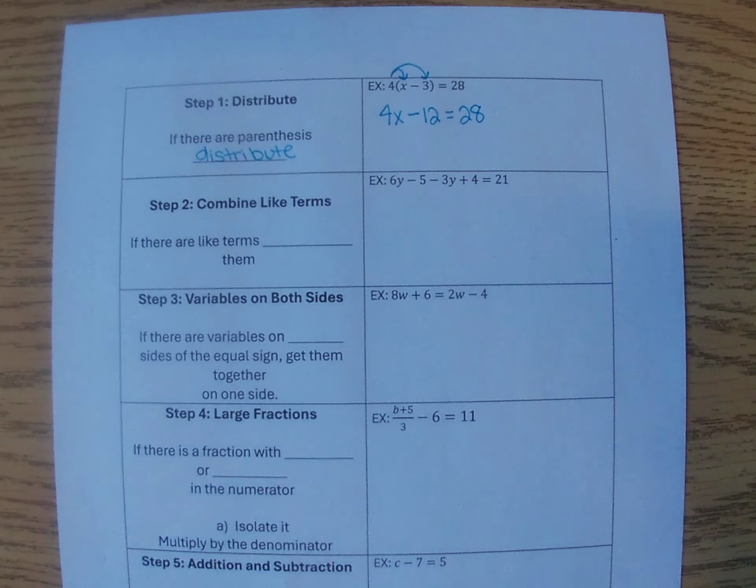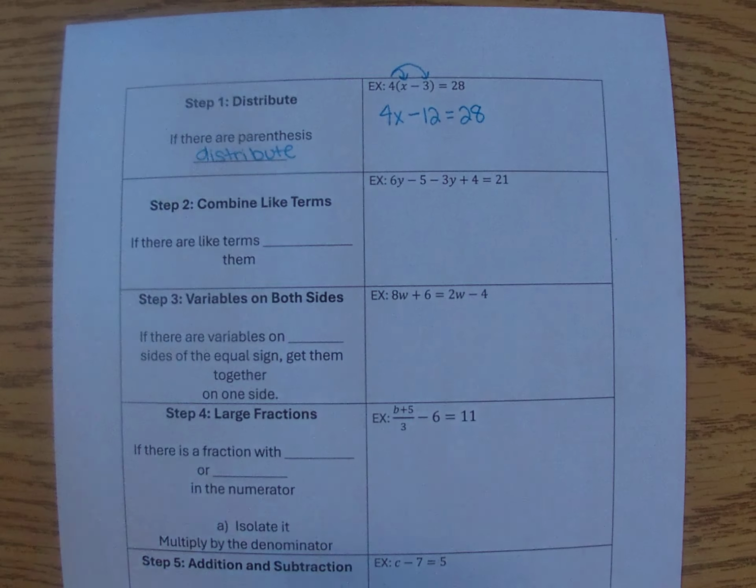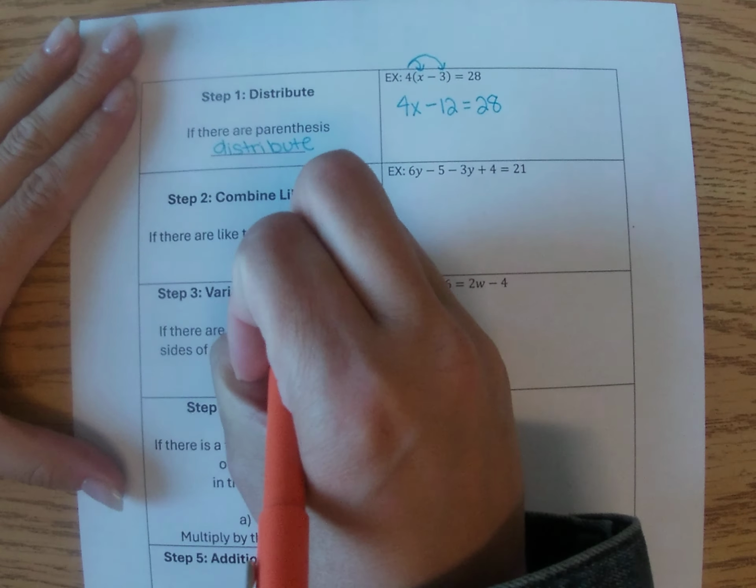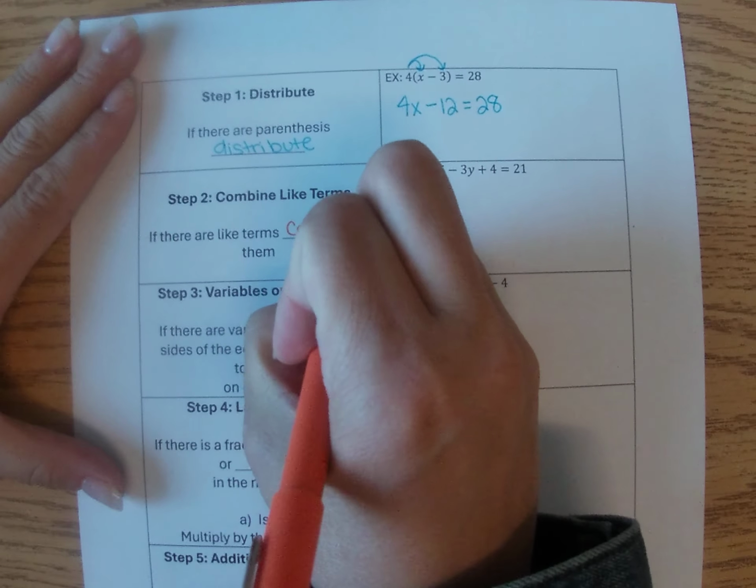Right, you could continue solving that. We're not going to do that now, but if you see parentheses, it is a good idea to distribute and get rid of those parentheses. The second way that you can clean up an equation is that if you see like terms, you should combine them. Okay, so if there are any like terms, we want to combine them.